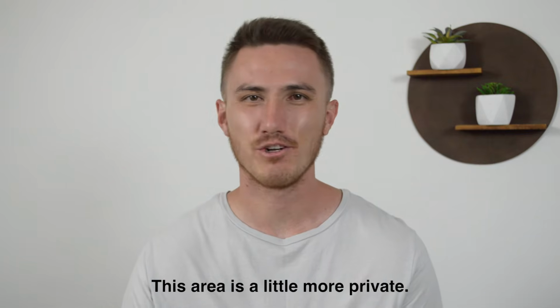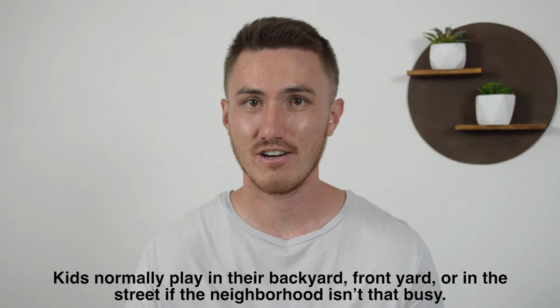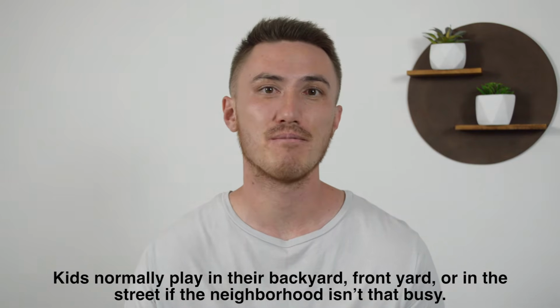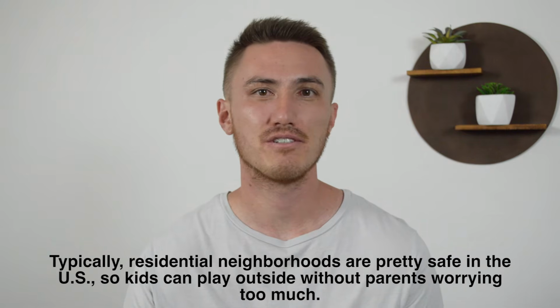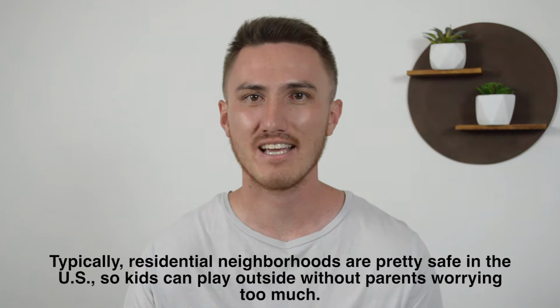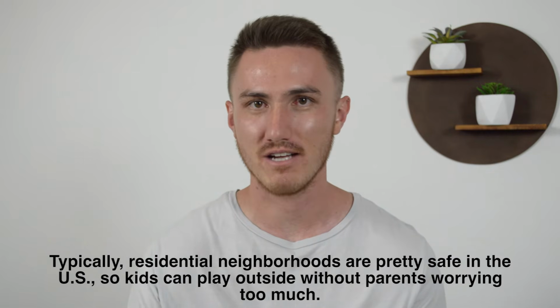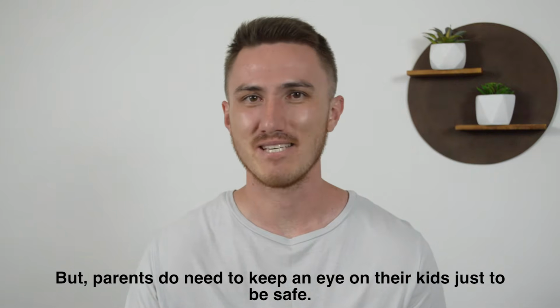This area is a little more private. Kids normally play in their backyard, front yard, or in the street if the neighborhood isn't that busy. Typically, residential neighborhoods are pretty safe in the US, so kids can play outside without parents worrying too much. But parents do need to keep an eye on their kids just to be safe.